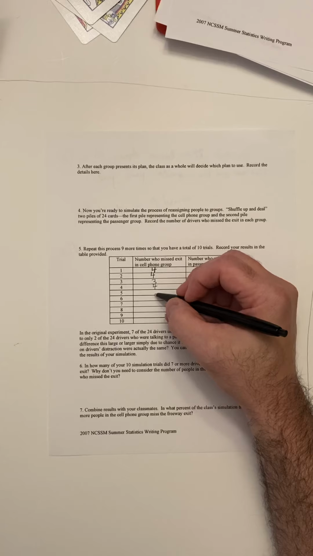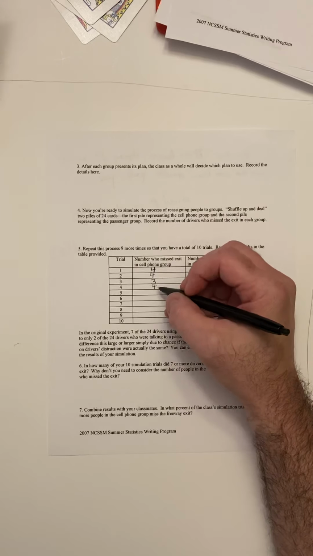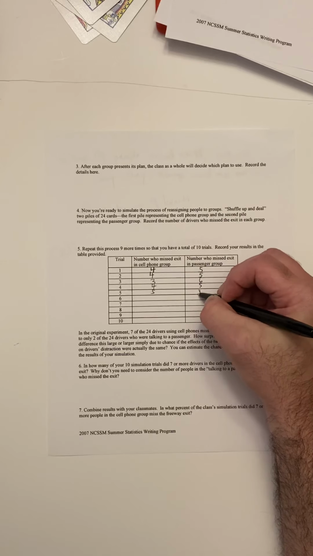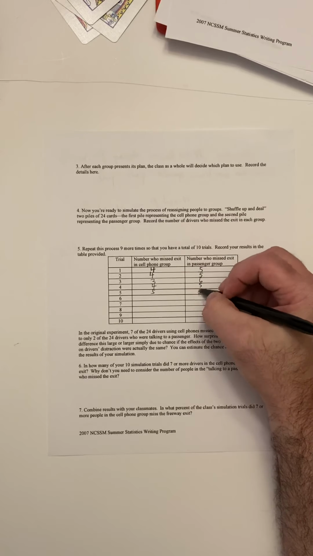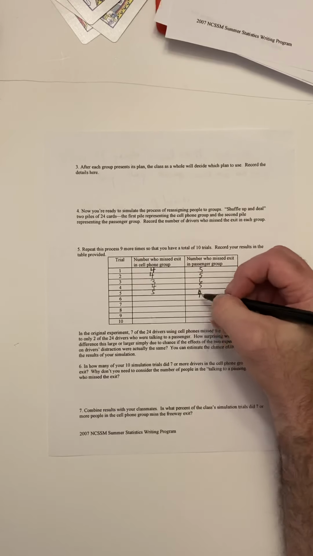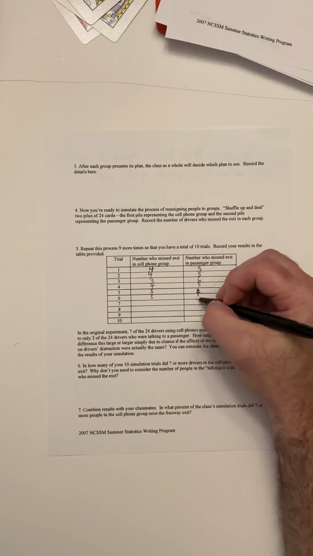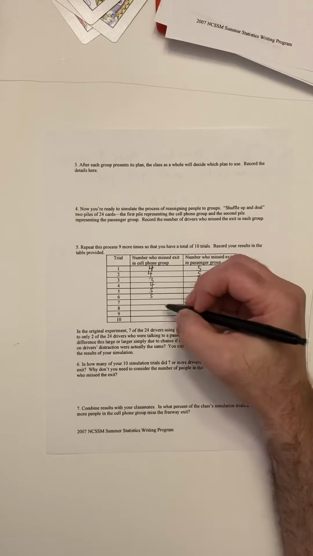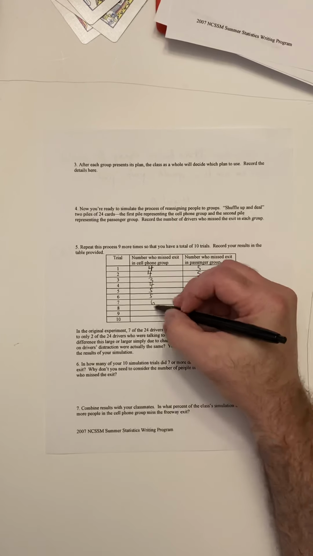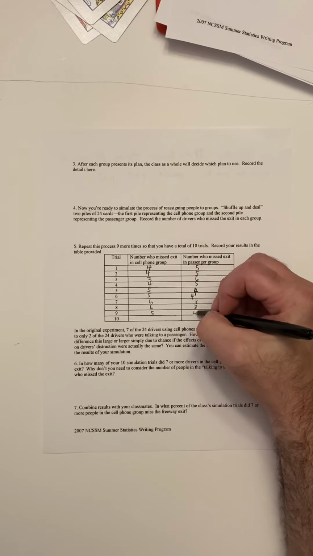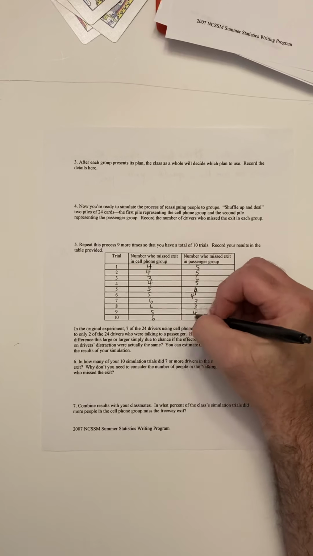I got a 5, which makes this 3. Am I doing that right? No, it makes this 4. I got another 5, which makes this 4. I got a 6, which makes this 3. A 6, which makes this 3. A 5, which makes this 4. And a 6, which makes this 3.